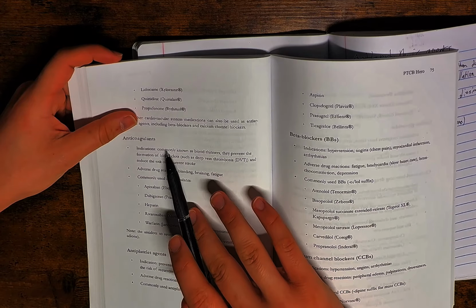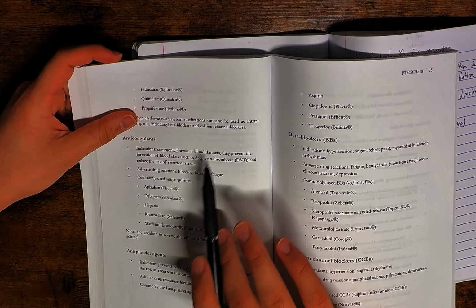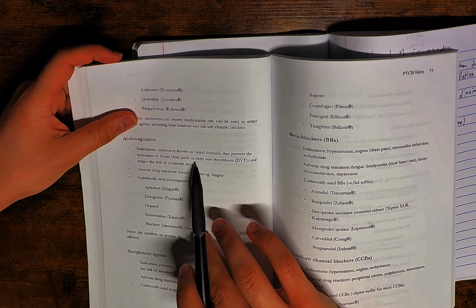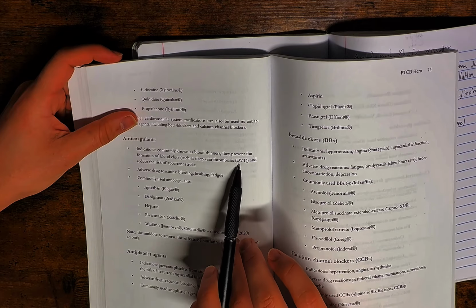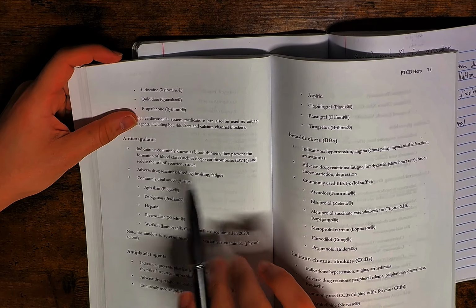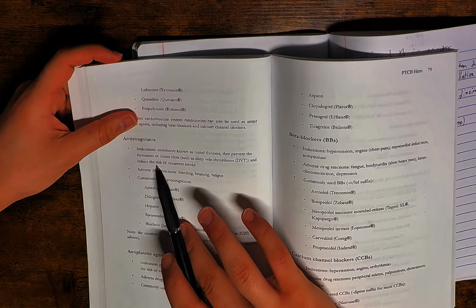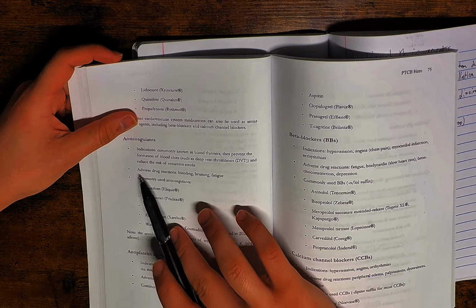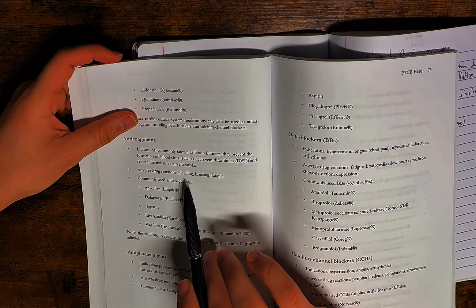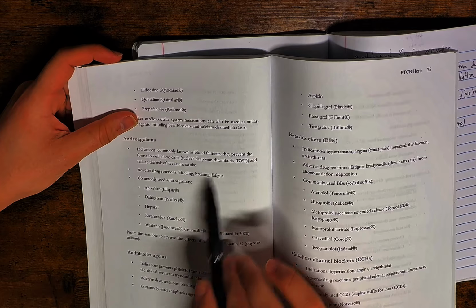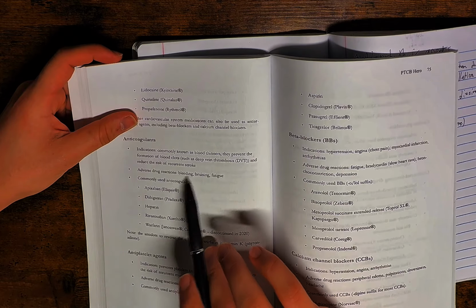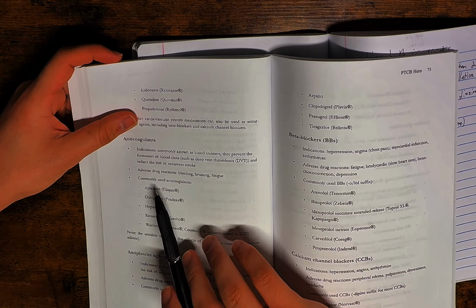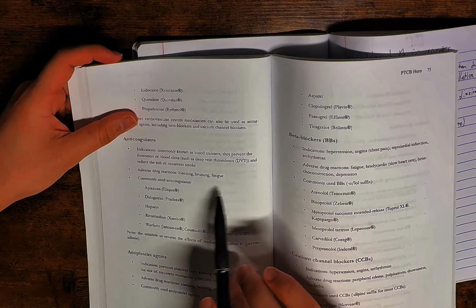Indications: commonly known as blood thinners. They prevent the formation of blood clots, such as deep vein thrombosis or DVT, and reduce the risk of recurrent stroke. Adverse drug reactions could be bleeding, bruising, or fatigue, which makes sense if your blood is having a hard time thickening. So you're going to bleed out more easily.